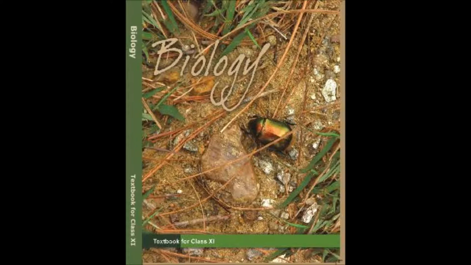Human beings were, since long, not only interested in knowing more about different kinds of organisms and their diversities, but also the relationships among them. This branch of study was referred to as systematics. This word systematics is derived from the Latin word systema, which means systematic arrangement of organisms.